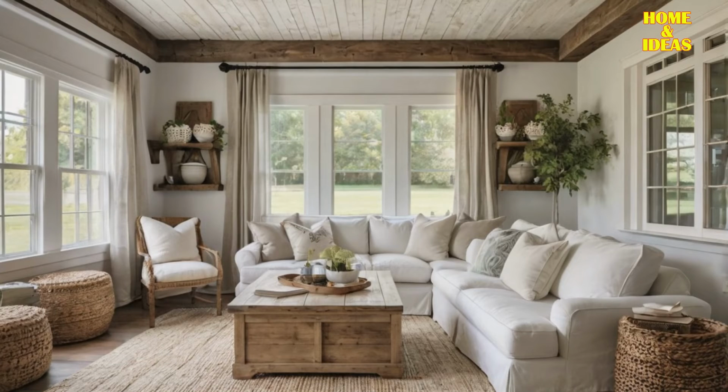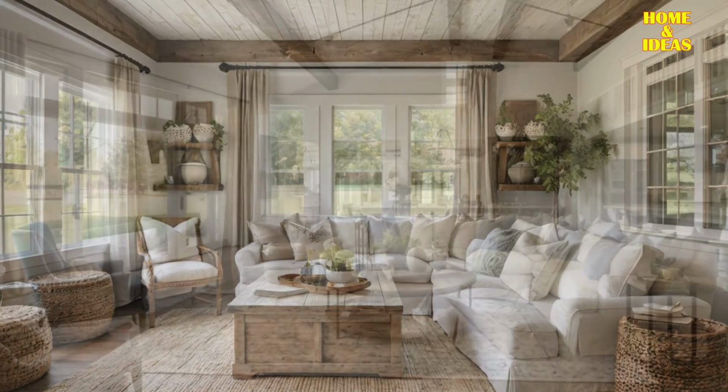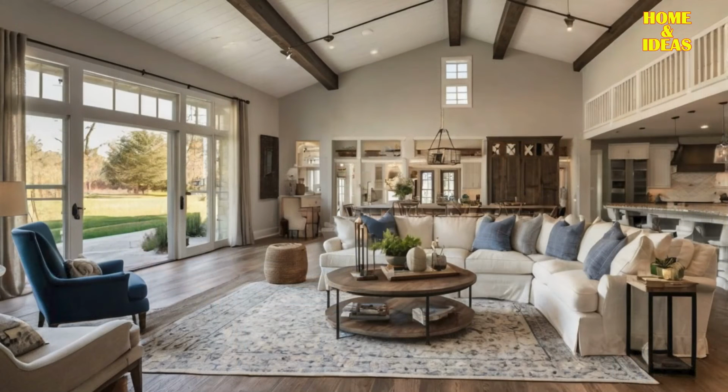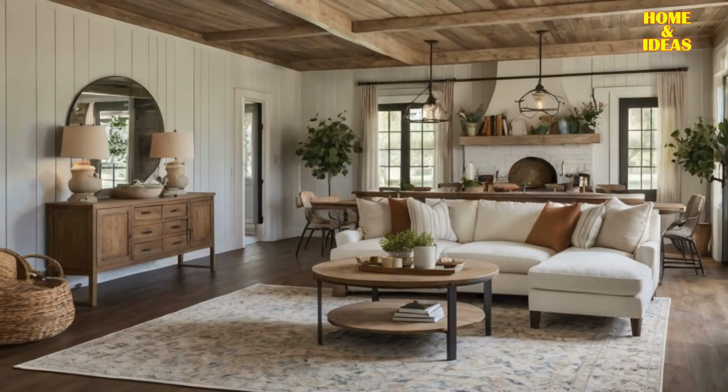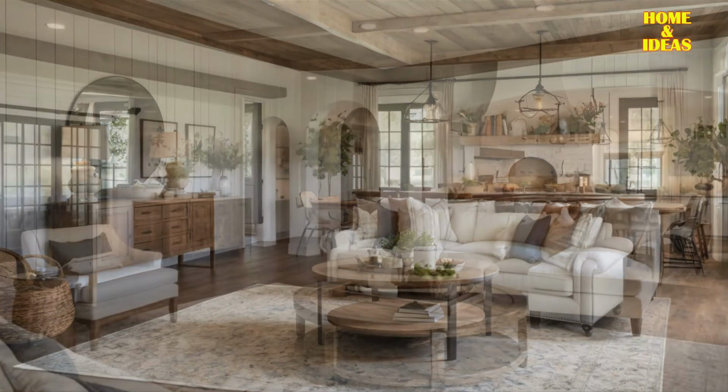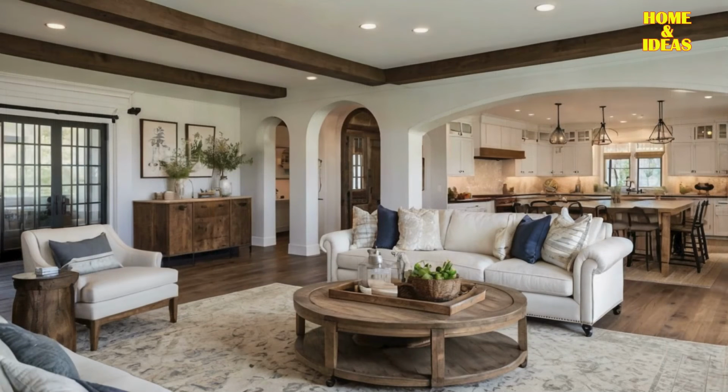The furniture is usually rustic or vintage-inspired, with natural wood and neutral fabrics. The dining area includes a sturdy farmhouse table with a mix of chairs and bench seating, often placed under a simple chandelier. Decor typically includes shiplap walls, woven baskets, open shelving, and soft touches like throw blankets and pillows to create a relaxed, homey atmosphere.